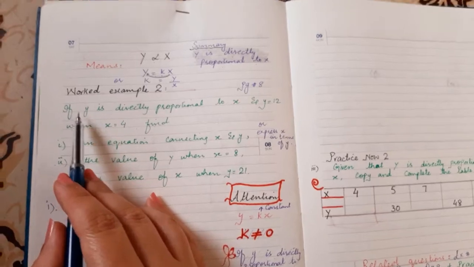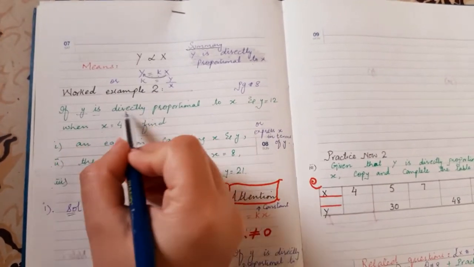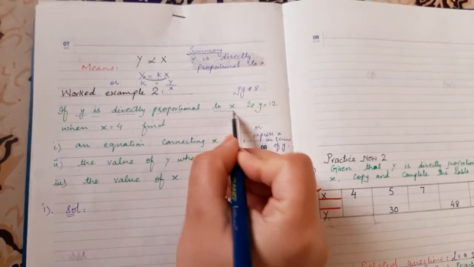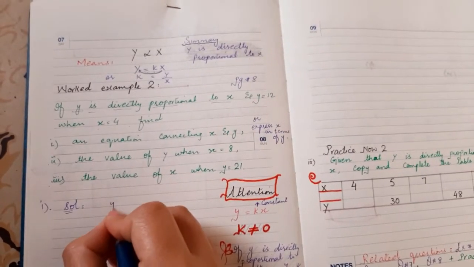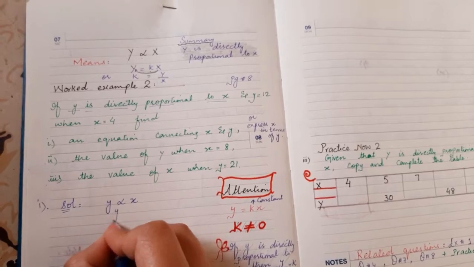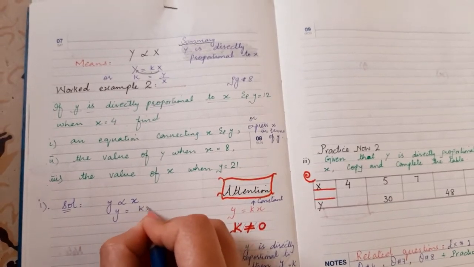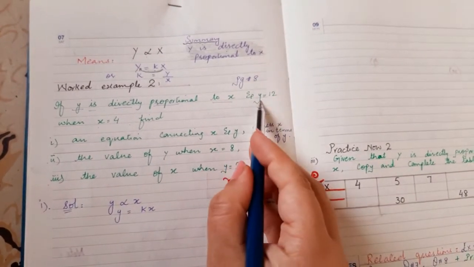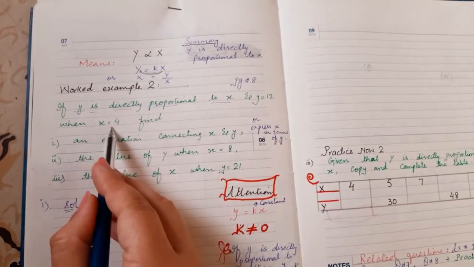What is written over here? Y is directly proportional to x. How are we going to write it? Y is directly proportional to x, and when you change it, y is equal to kx, and y is equal to 12 when x is equal to 4.